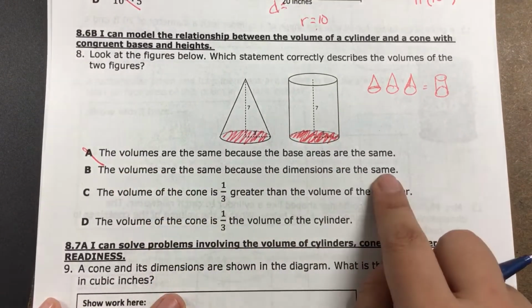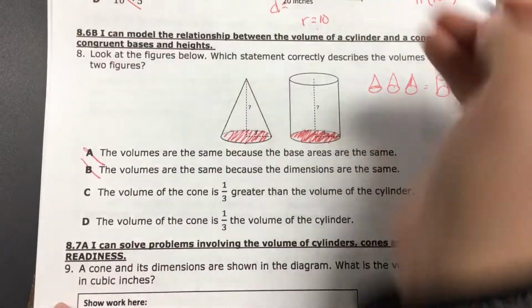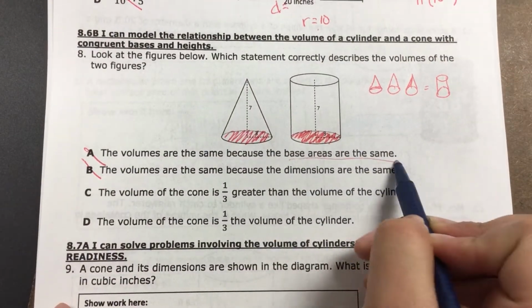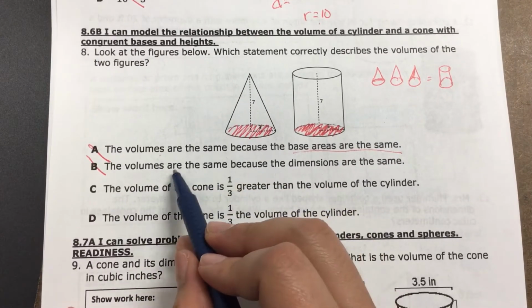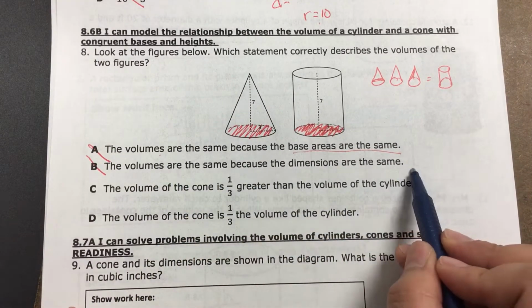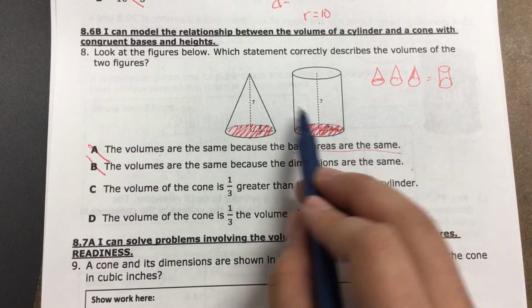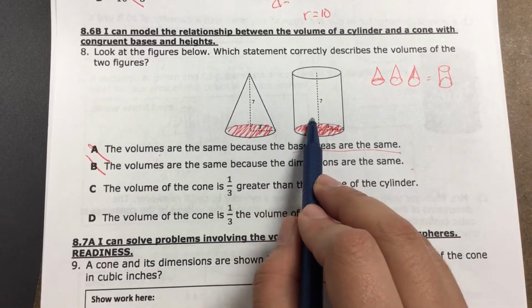The volumes are the same because the dimensions are the same. Nope. The areas of the bases are the same, but the volumes are not the same. We want the whole statement to be true. Yes, the dimensions are the same, but the volumes are not the same. We know that this one holds more.